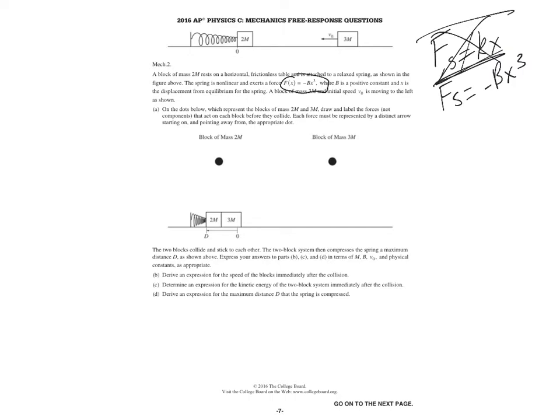A block of mass 3m with an initial speed v0 is moving to the left as shown. On the dots below, which represent blocks 2m and 3m, draw and label the forces, not components, that act on each block before they hit. So essentially, before they hit, there's no friction involved here. It says it's a frictionless table, so we've just got the normal force and the force of gravity.